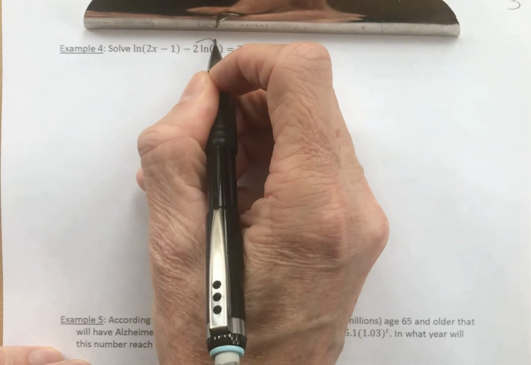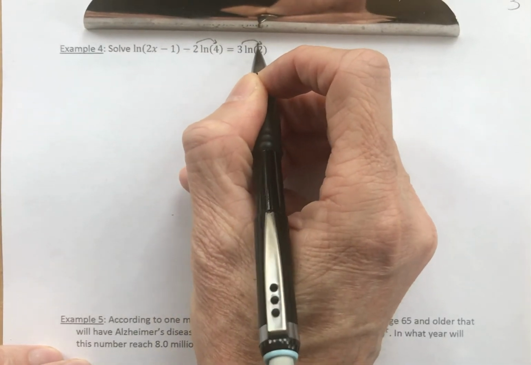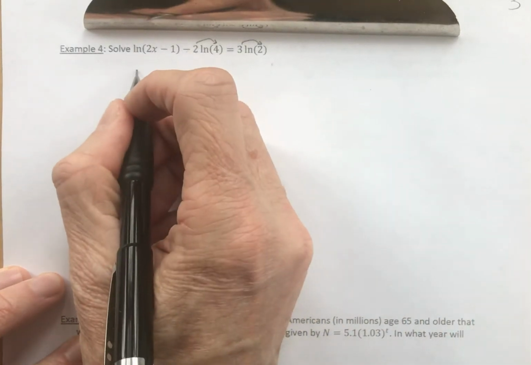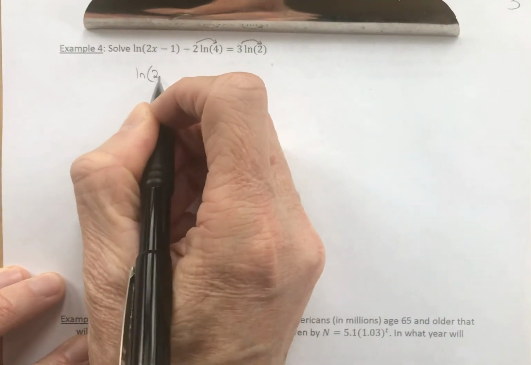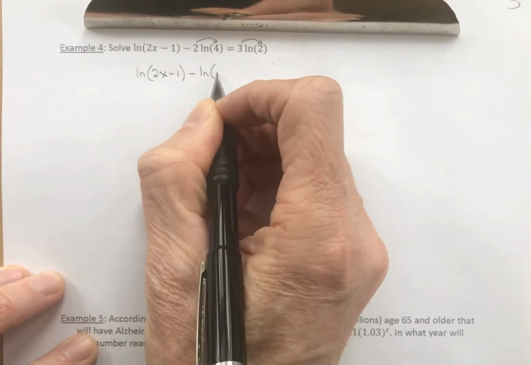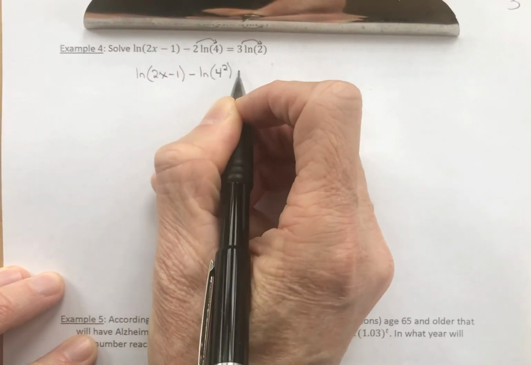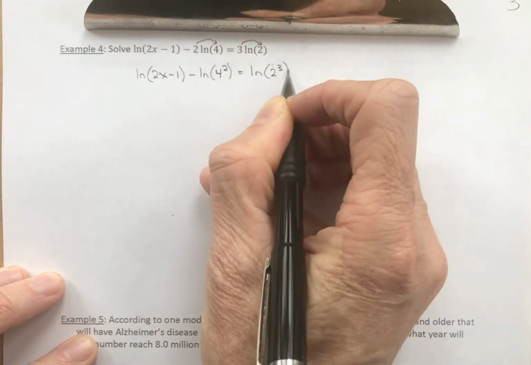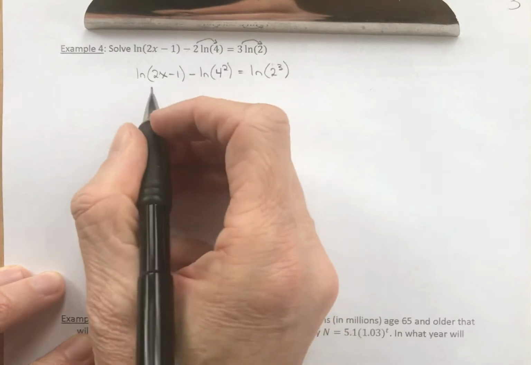So let's first move these multipliers using the exponent property. And I'll come up with the natural log of 2x minus 1 minus the natural log of 4 squared is equal to the natural log of 2 cubed. Well, I can simplify those.